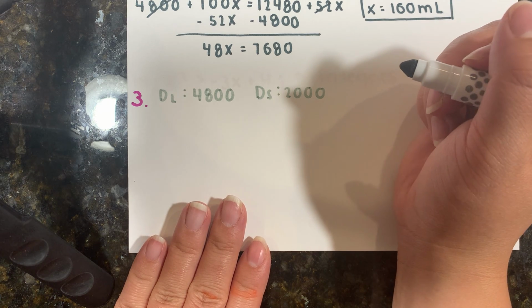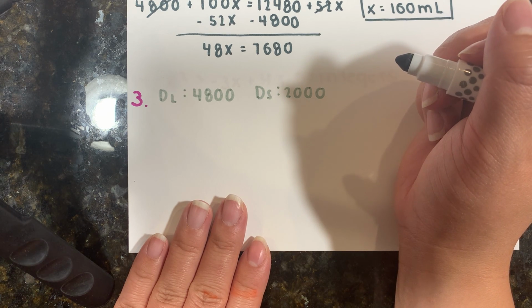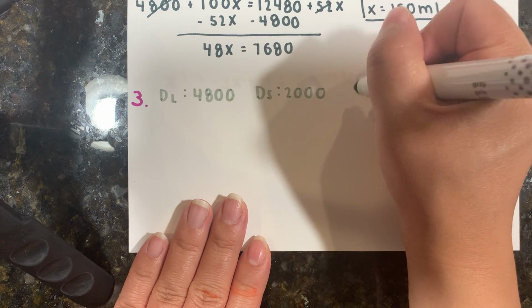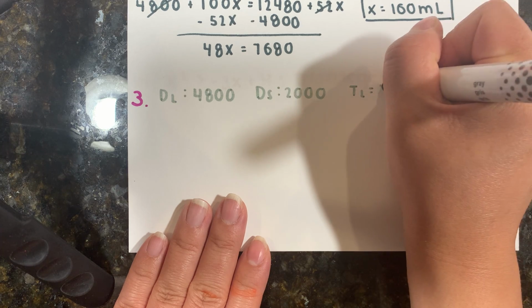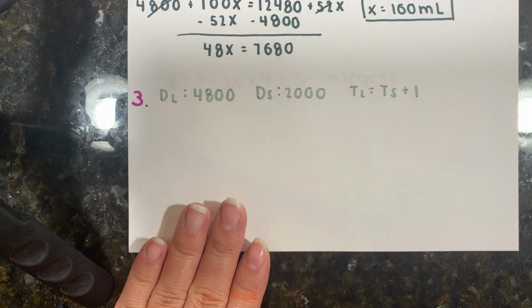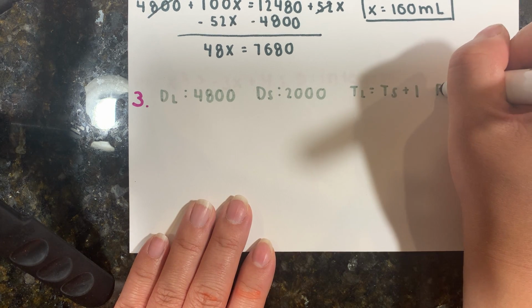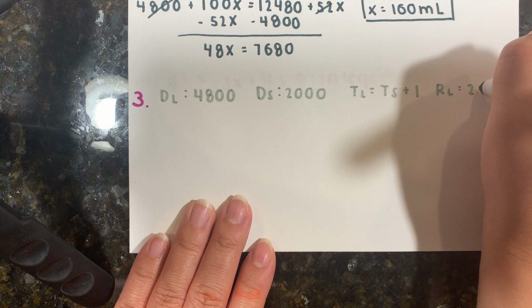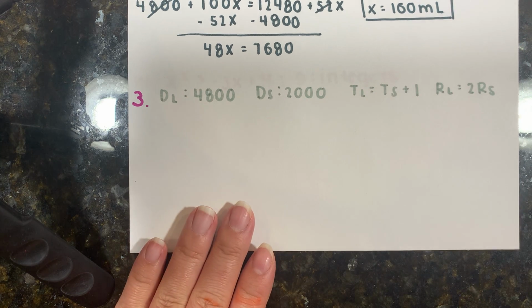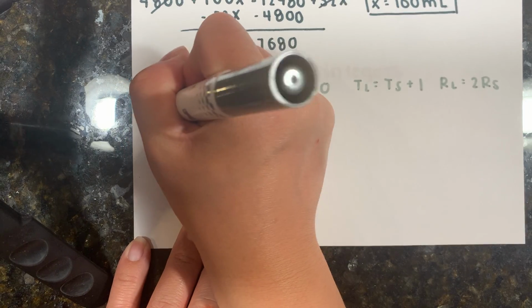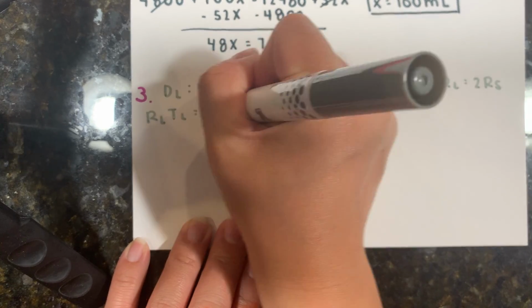It says the long trip took 1 hour more than the slower trip. So the time of the longer would be the time of the slower plus 1. Find the rates and times of both if the faster moved at twice the speed of the slower. So the rate of the longer would be twice as fast as the rate of the slower. So now distance equals rate times time. So I would have RL TL equals 4,800.